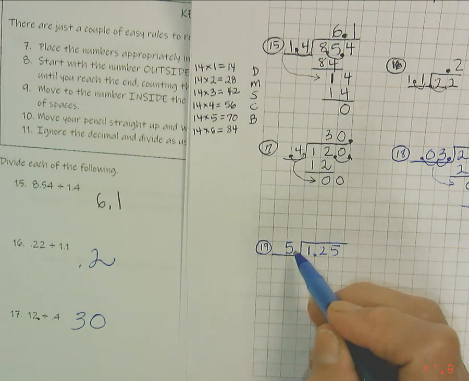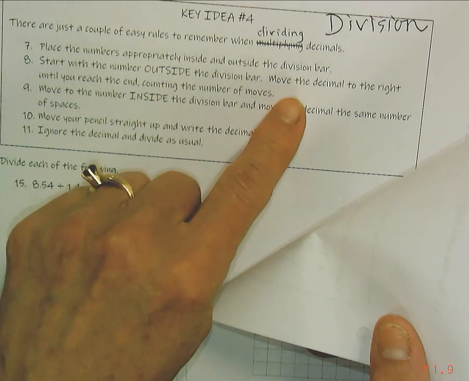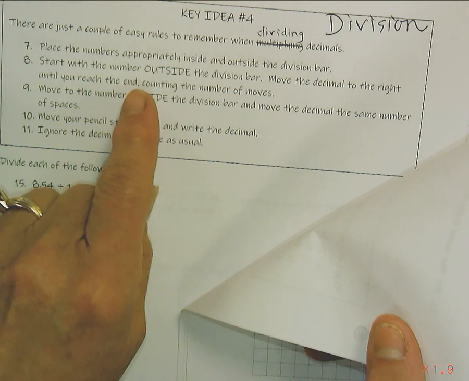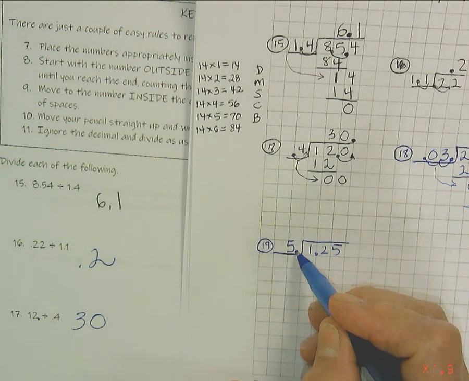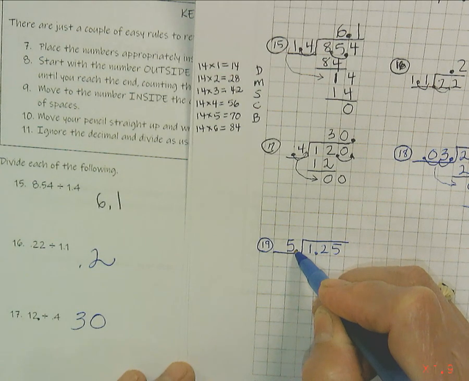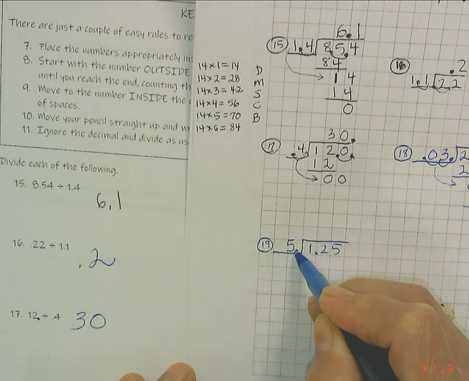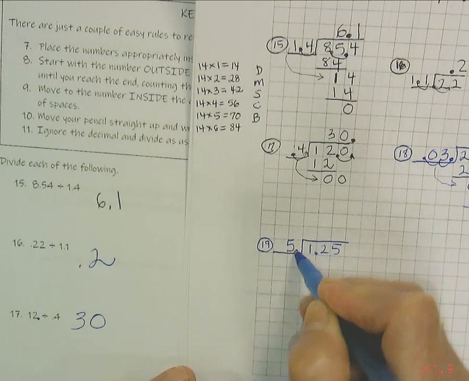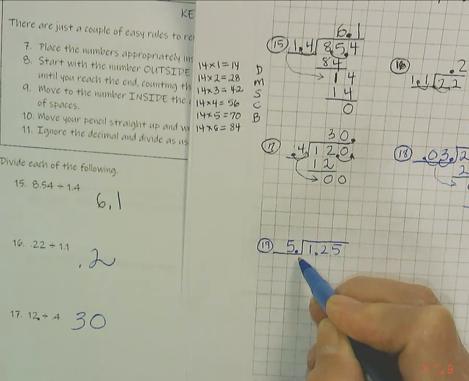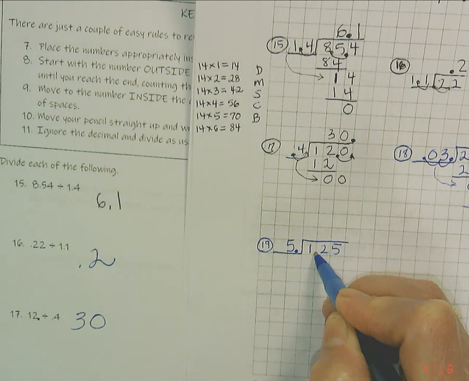So, Graham, we're going to come to this outside number, and our rule says start with the number outside, move the decimal to the right until you reach the end, counting the number of moves. So I'm going to put my pencil on the decimal. How many moves do I do? 1. Well, really? 2. Isn't it already at the end? Yeah. No moves at all, right? 0 moves because it's already sitting there at the end. So since I did 0 moves here, Davis, how many moves will I do inside? 1 time. Well, it's actually going to be 0.